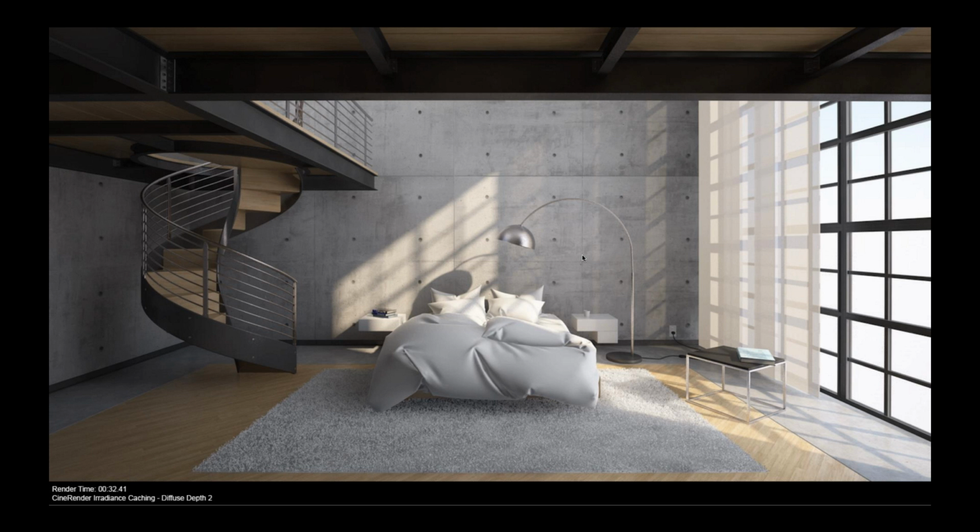So let's take a look at what is possible inside of ArchiCAD or Vectorworks or Allplan, for example. So the global illumination method available there is called irradiance caching, and as I mentioned before, a diffuse depth of 2 or lower would be feasible due to the render times. So the render time for this scene file in any of the CAD programs would be around 32 minutes or perhaps even higher on my machine.